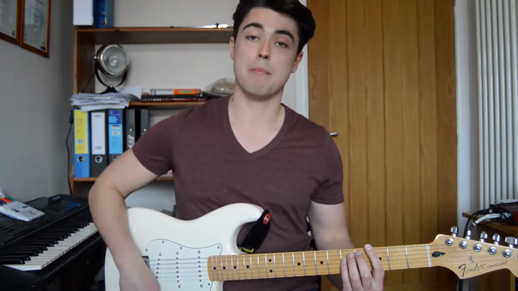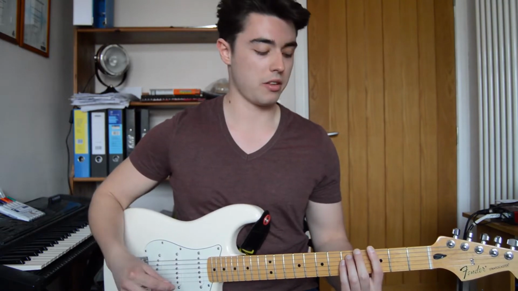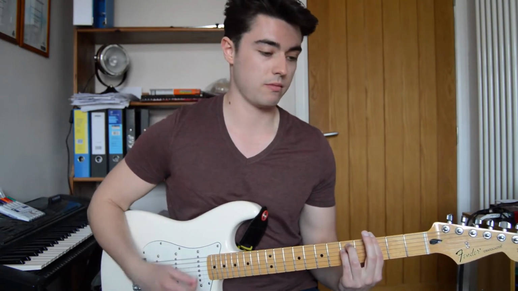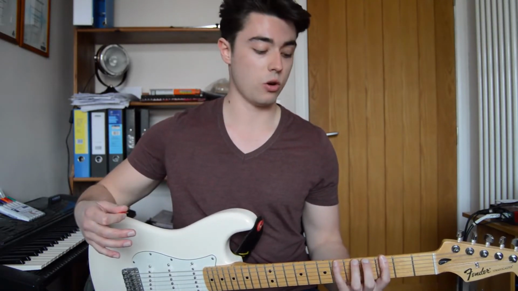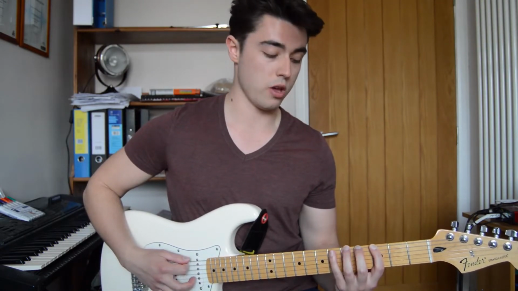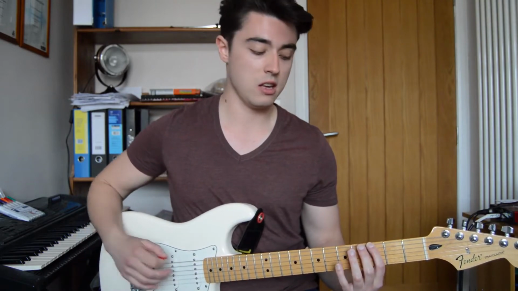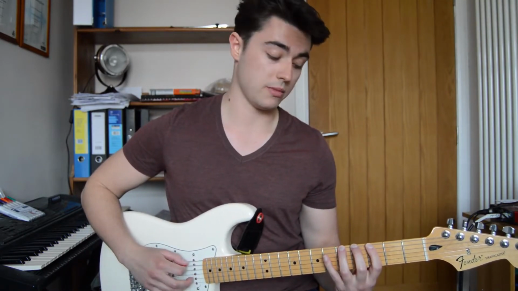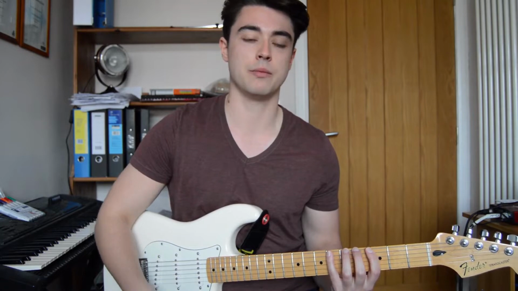So if we take a minor key as an example to start off with, say we're in G minor, and we want to know what the relative major to G minor is. Well, to find the relative major, all we need to do is count up 3 frets. 1, 2, 3. And whatever that note is, that's what our relative major key is. So we've started off at G, gone up to G sharp, gone up to A, gone up to B flat. So B flat is the relative major to G minor.